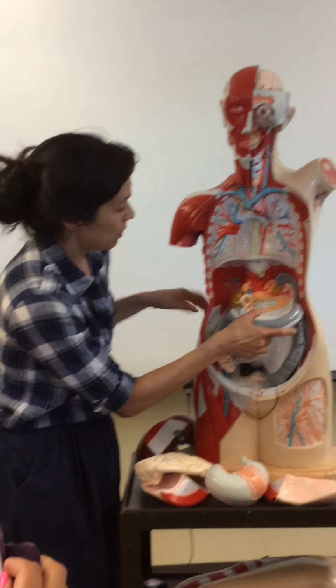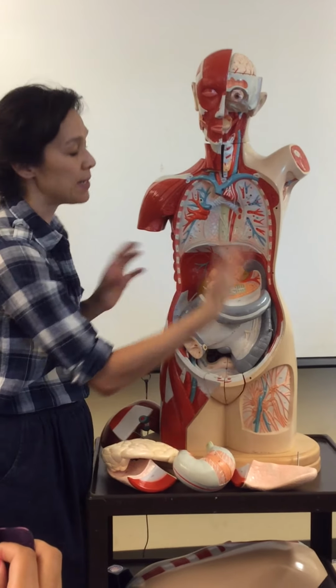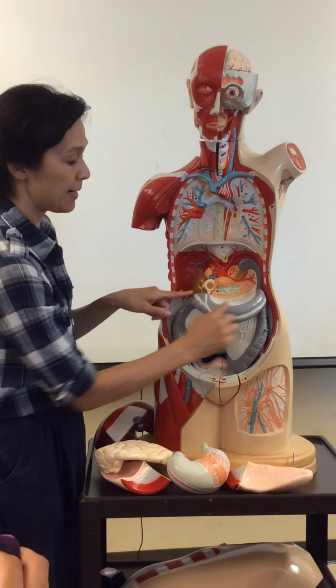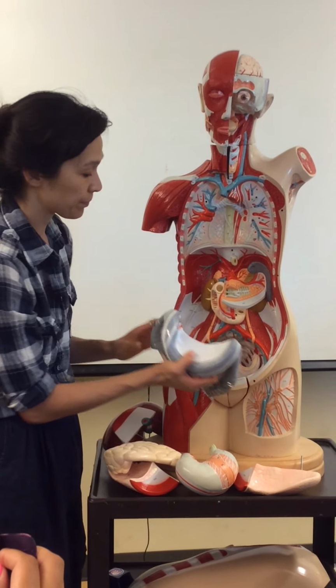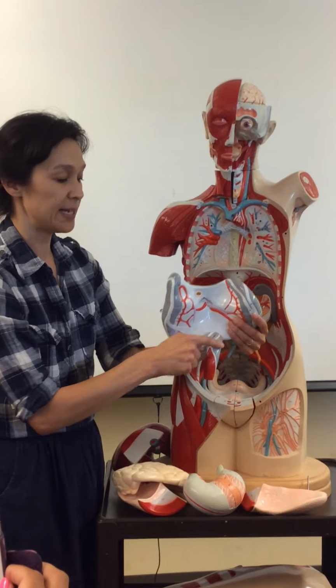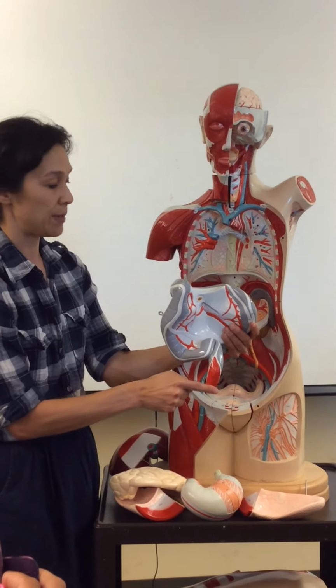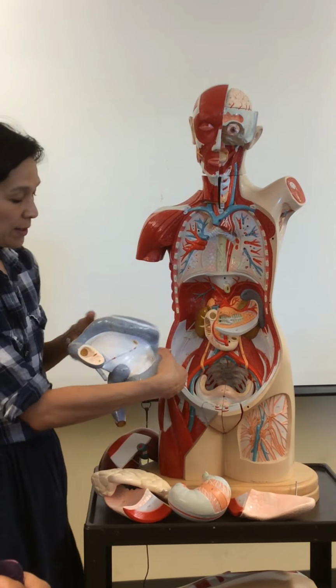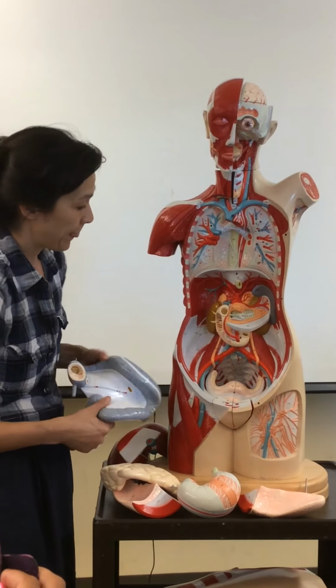Okay, so this area here is called the mesocolon, or you just call it mesentery, that connects the large intestine here. If we take the large intestine away, you can see on the back how the sigmoid colon does this little S curve, okay, and then the rectum is straight up and down. This is your appendix, okay, and all this middle area, this is all mesentery.